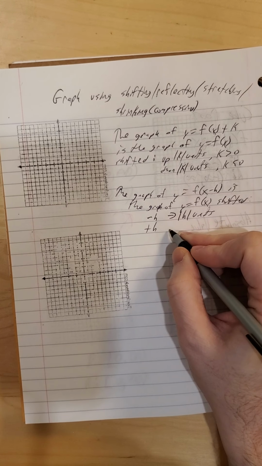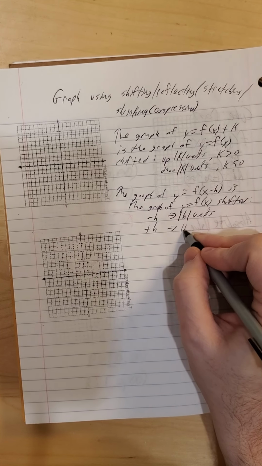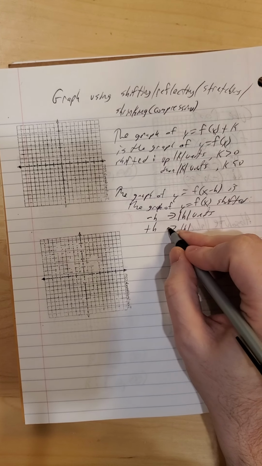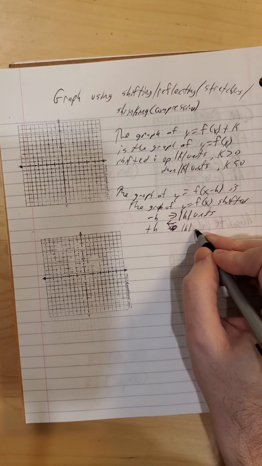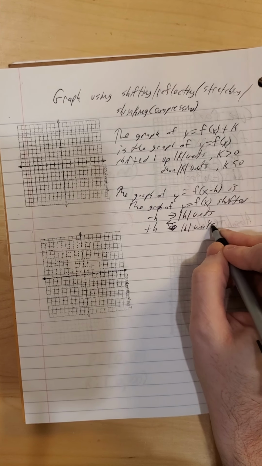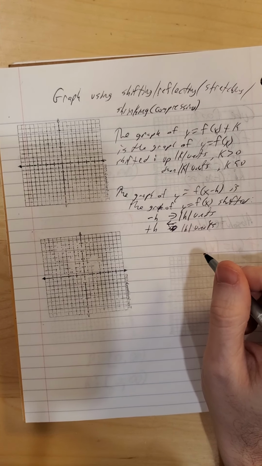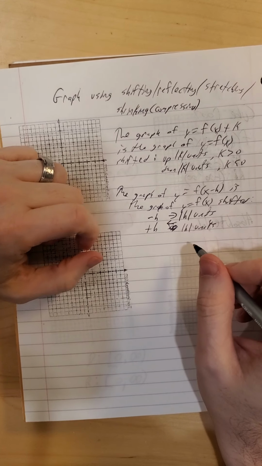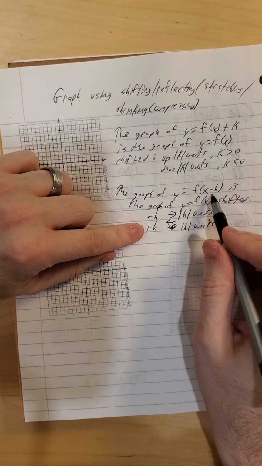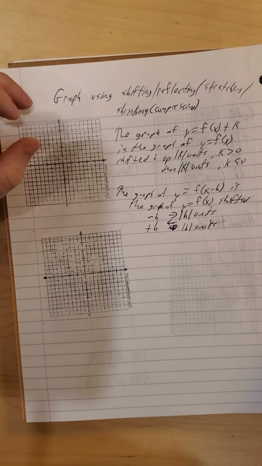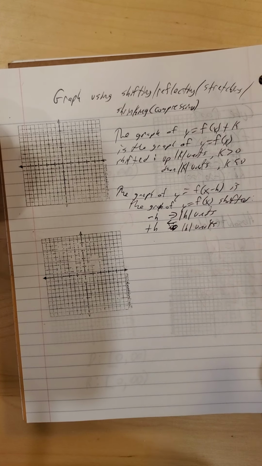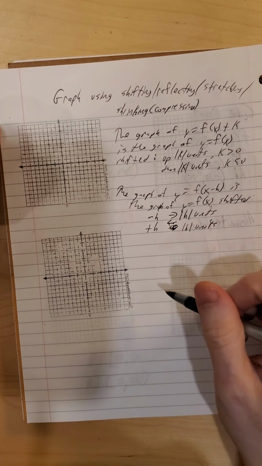If it's a plus h, that takes us to the left, absolute value of h units. So we work kind of backwards. Plus inside takes us in the negative direction. And if you think about it, just think what it would take to get a 0 on the inside.